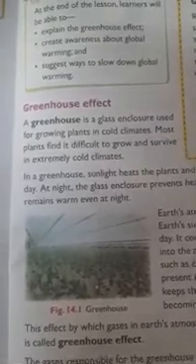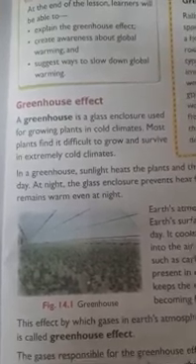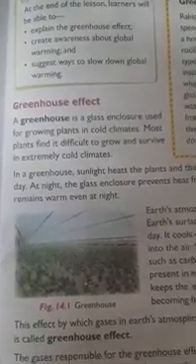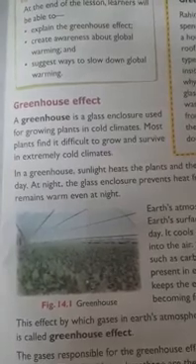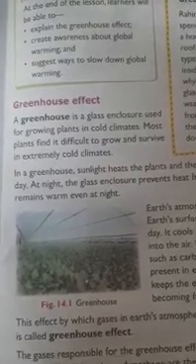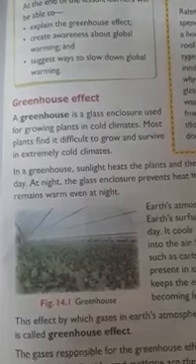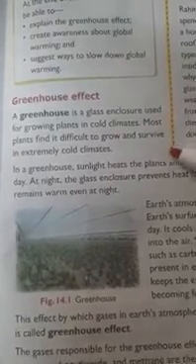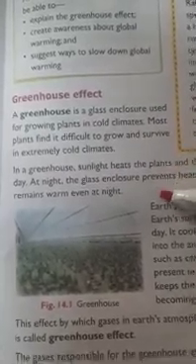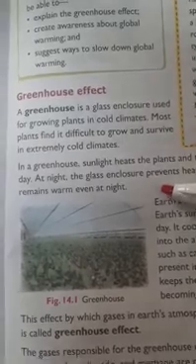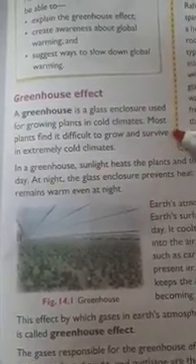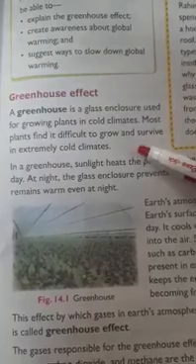See, for growing plants, an extremely cold climate or extremely hot climate is not suitable. It needs a moderate climate. So in extremely cold climates, what happens? These plants cannot grow properly. They cannot grow healthy. There can be snowfall, and because of that, all the trees can be destroyed. So to protect the plants from extremely cold conditions, this greenhouse is made. Most plants find it difficult to grow and survive in extremely cold climates.